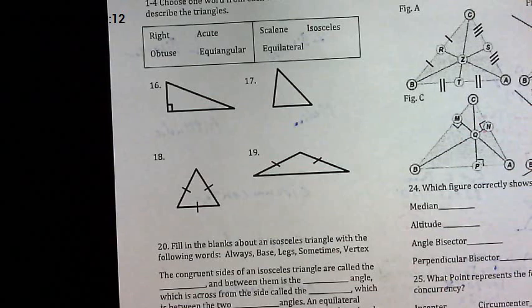So now, for this one, actually, let me grab a new sheet so this doesn't bleed through, because I'm going to take a picture of this to post it online. So let me do it on a new sheet.